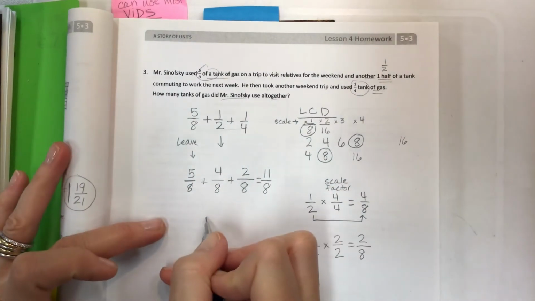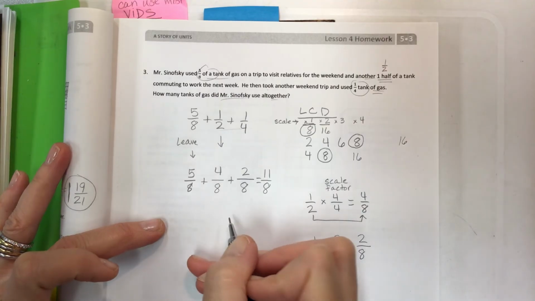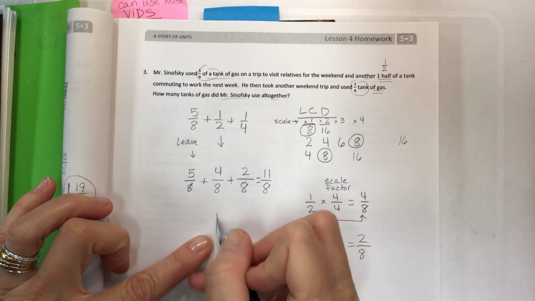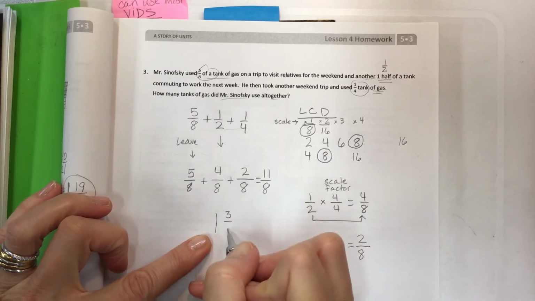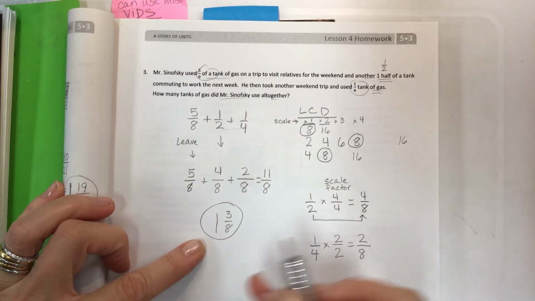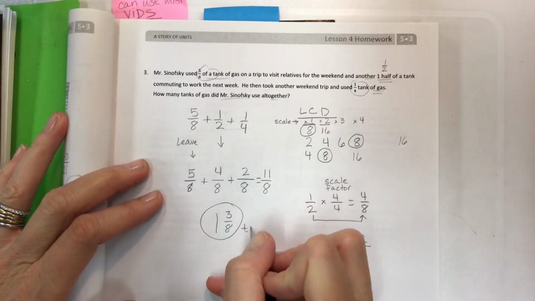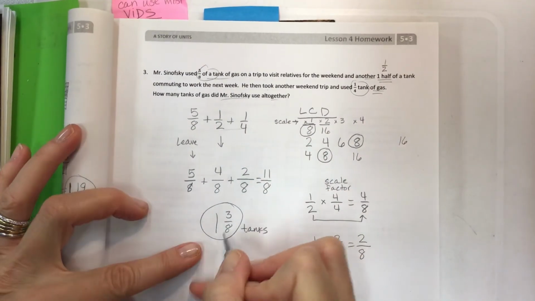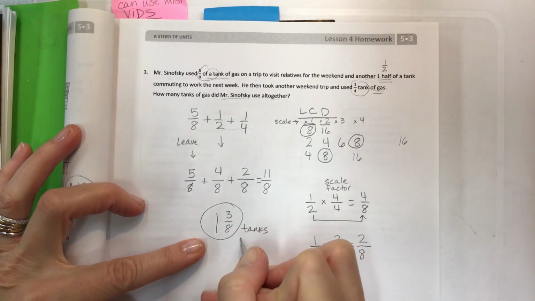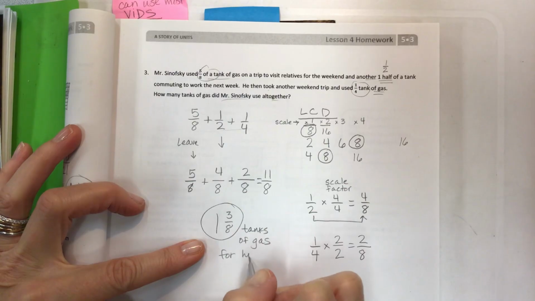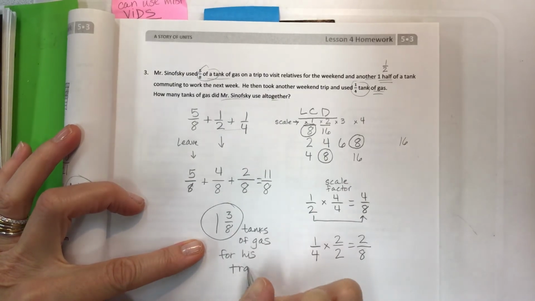And then you just have to change your 11/8 into a proper mixed number, which is 8/8 for the 1, and then 3 left over. And this would be your tanks of gas. So 1 and 3/8 tanks of gas for his travels.